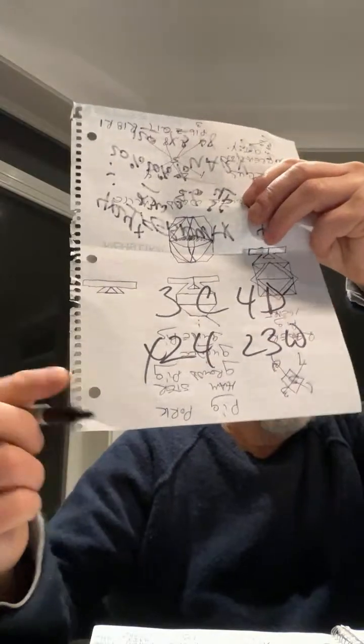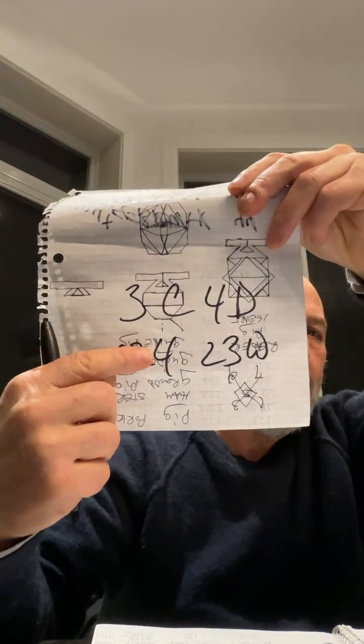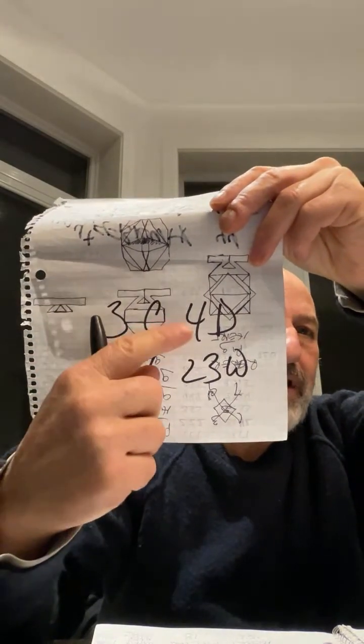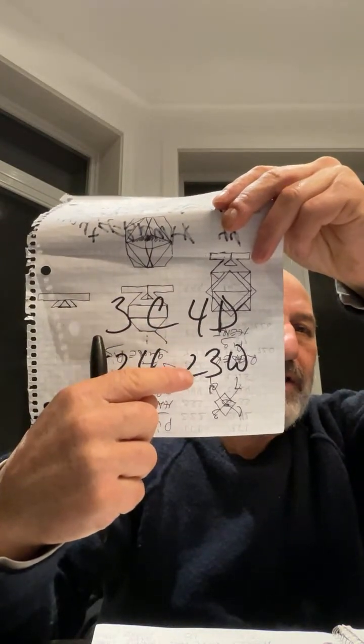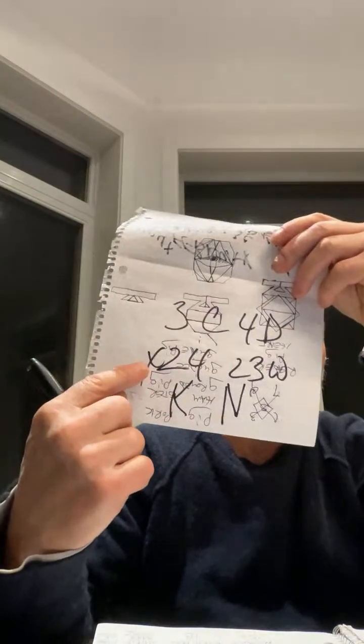3C, 4D. And then you have, it's going to be a little bit messy. Oh, the camera is pointed the wrong way. So what you get with 24 is 3. What you get with 23 is 4. This will create 11. This will create 14. So when you see the initials K and N coming together, also note that 14 and 11 is 25.